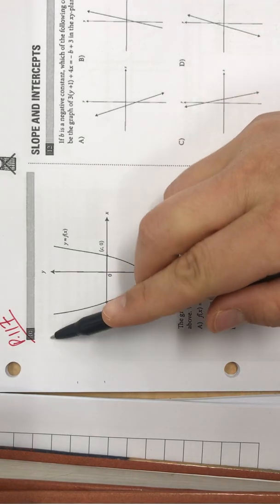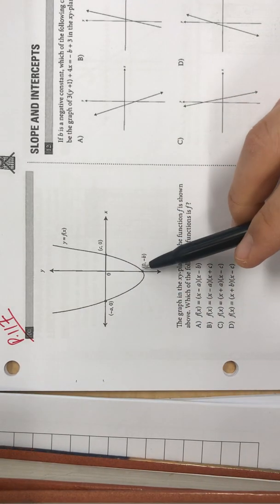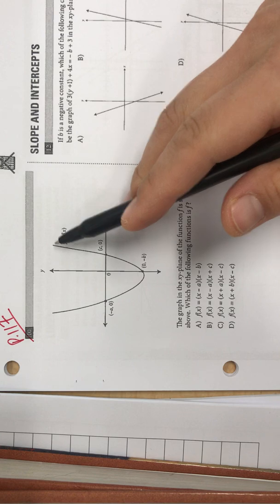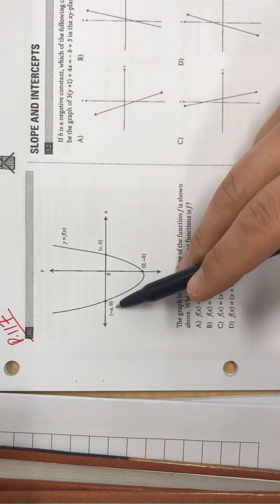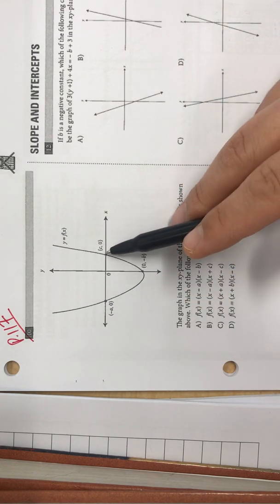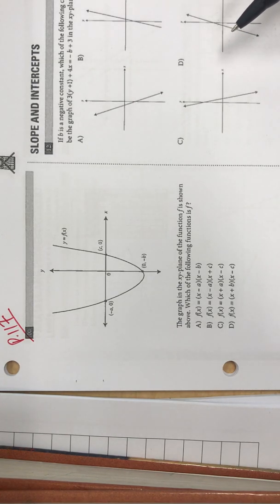All right, page 17, number 10. In this graph, it looks really crazy, right? Because you've got all these variables and numbers, a variable, a number. Some of you just feel so lost when you look at a question like this. But this question is just like one of the previous questions that you had.